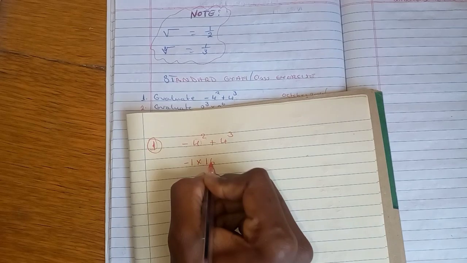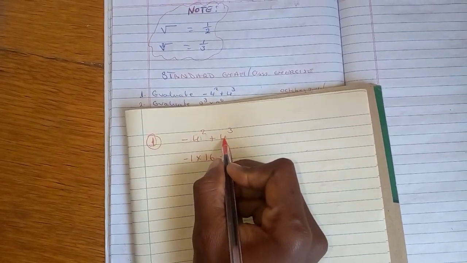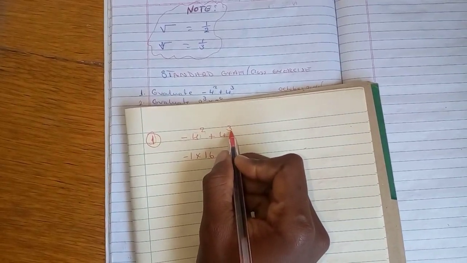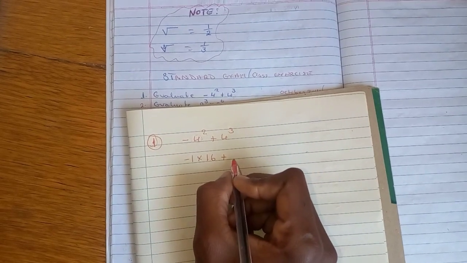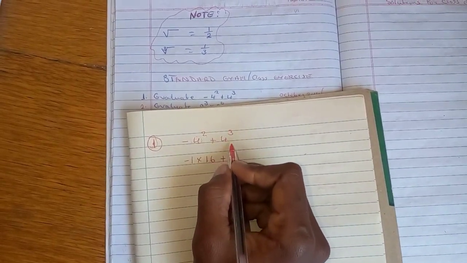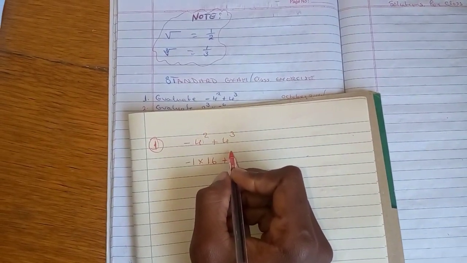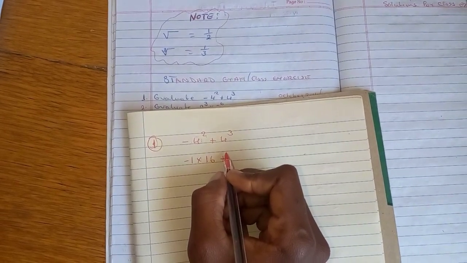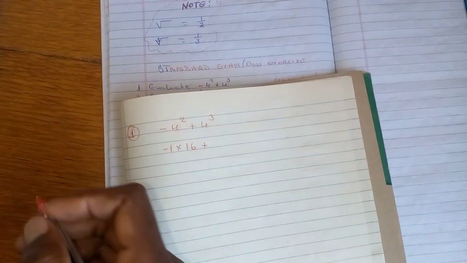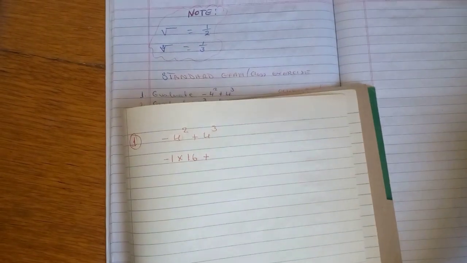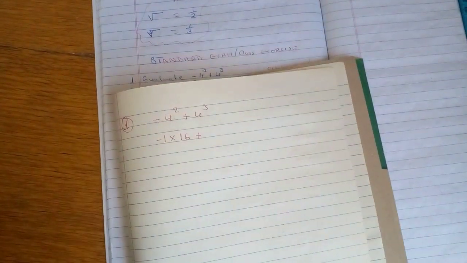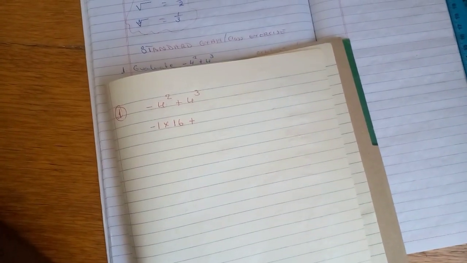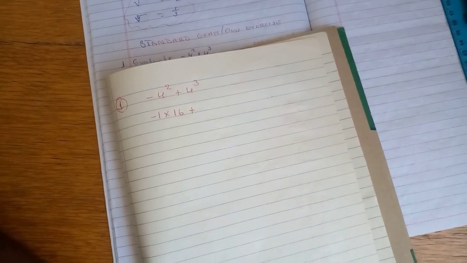So we write 16 plus 4 raised to power 3, which means we are multiplying 4 three times, and that will give us an accurate answer. Make sure that you follow the procedure.